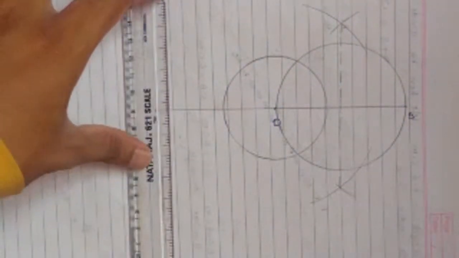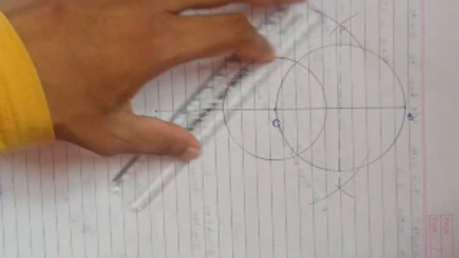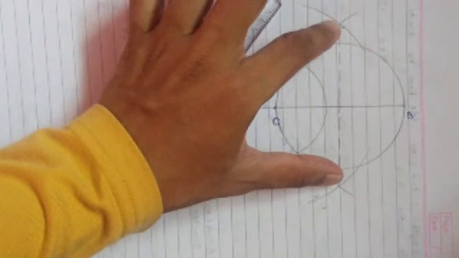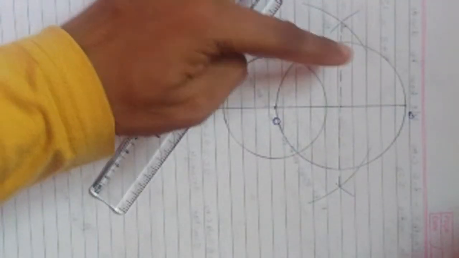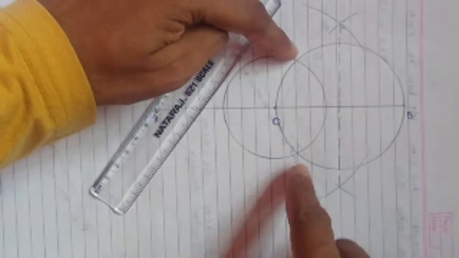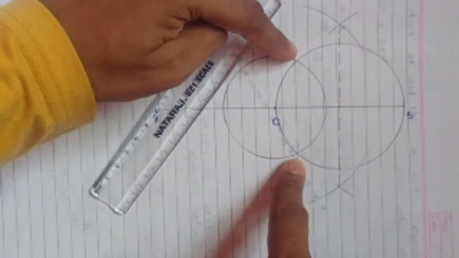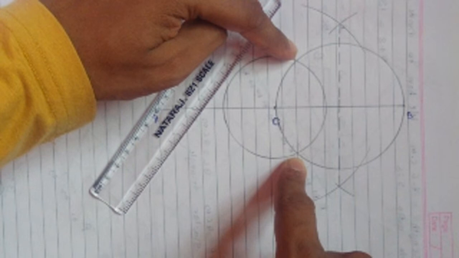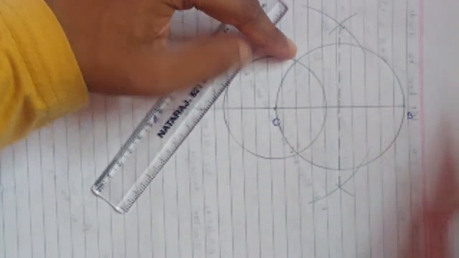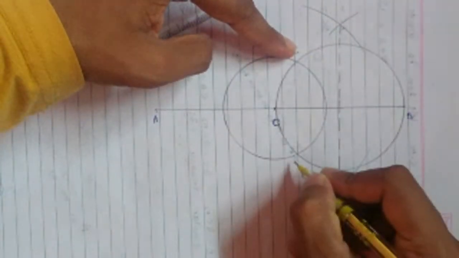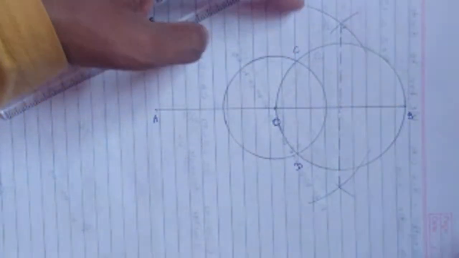Okay, now we have to join. This is the initial circle, this is a constructed circle. So the initial and the constructed circle will intersect at 2 points. I will call this point C and this point D.